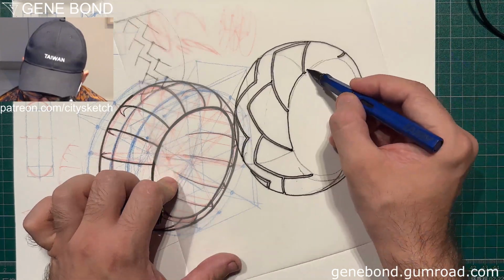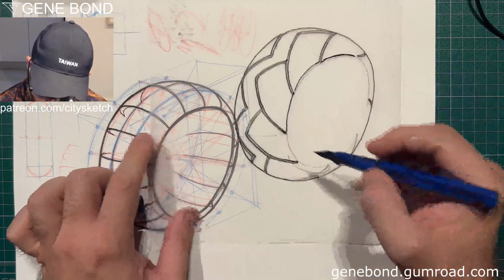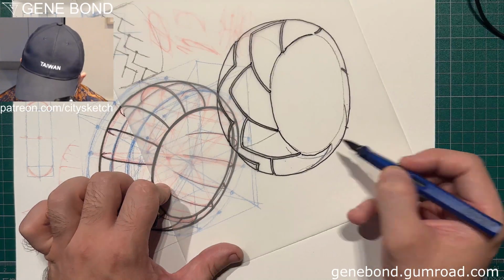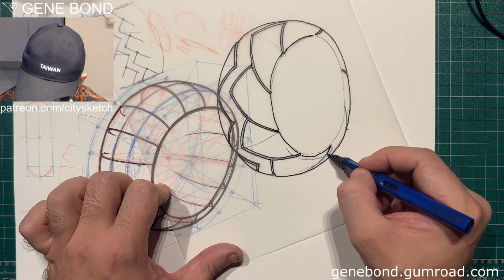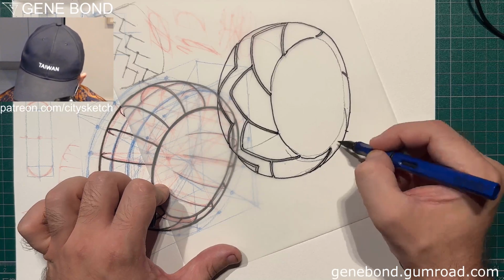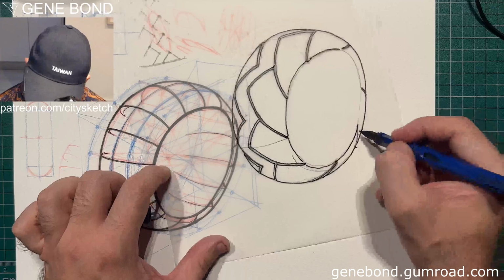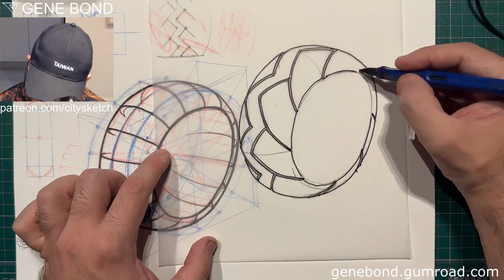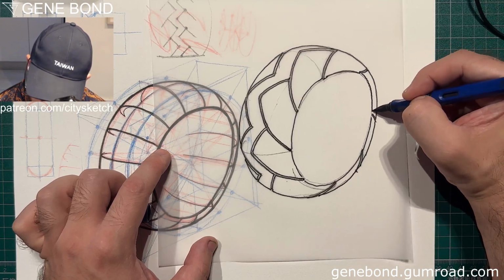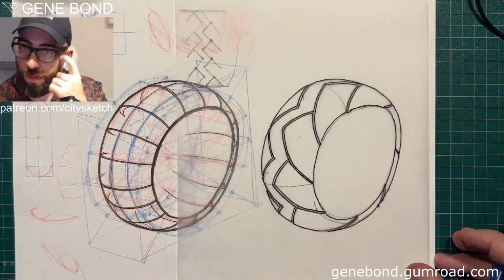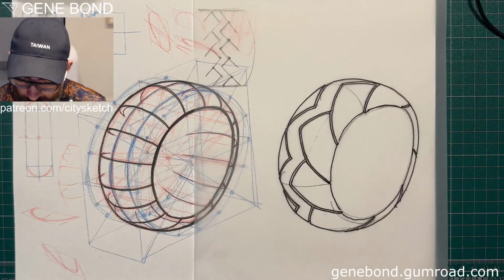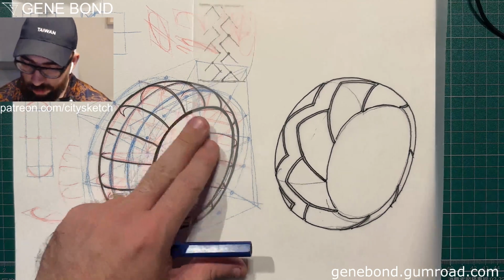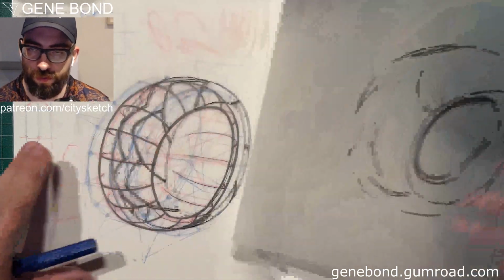It's not only sport, it's for usual road too, I think.